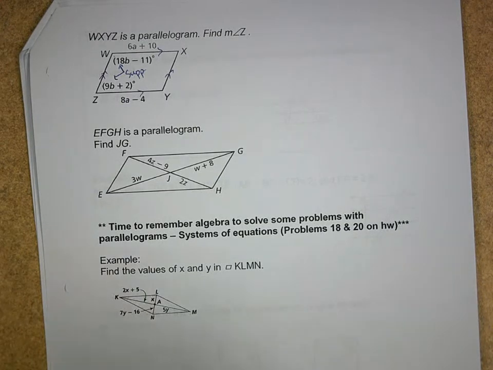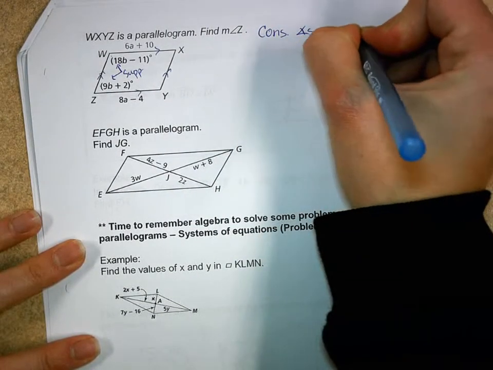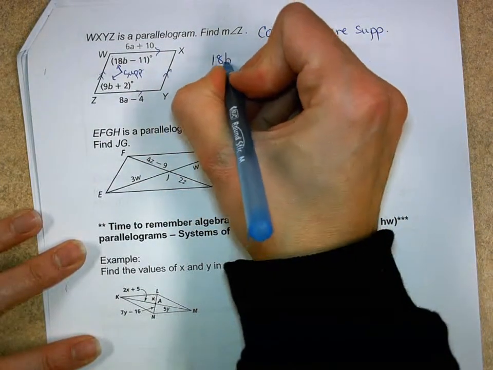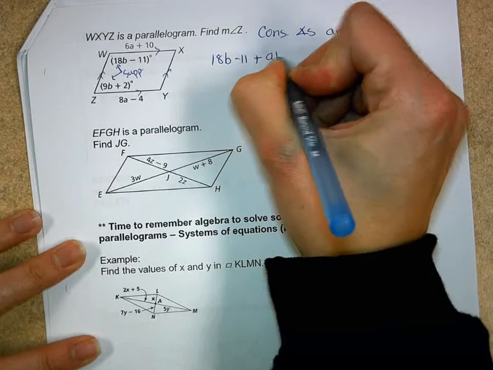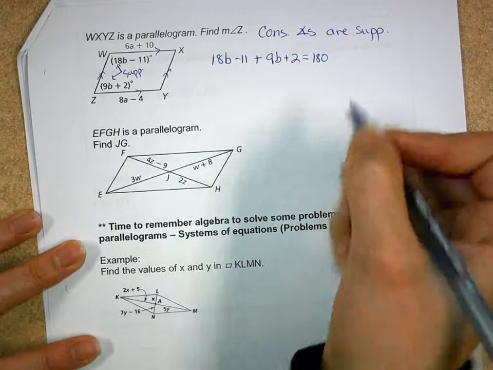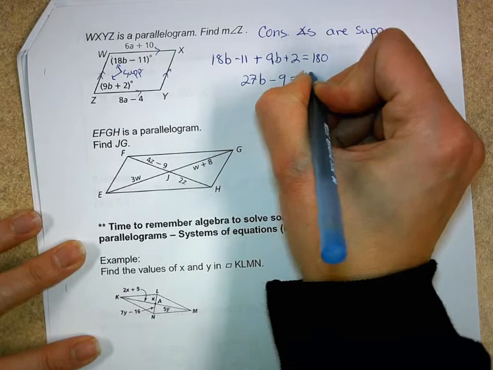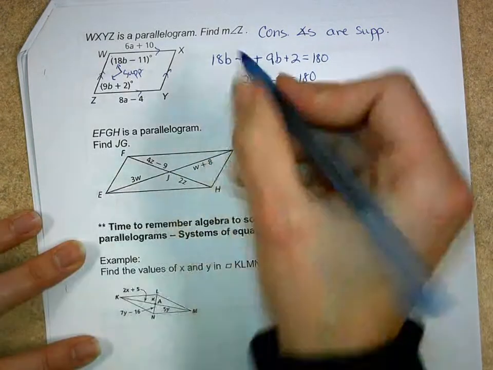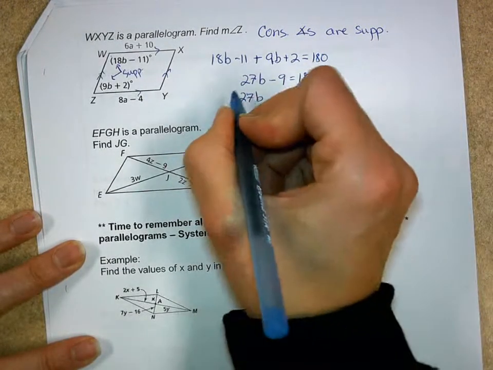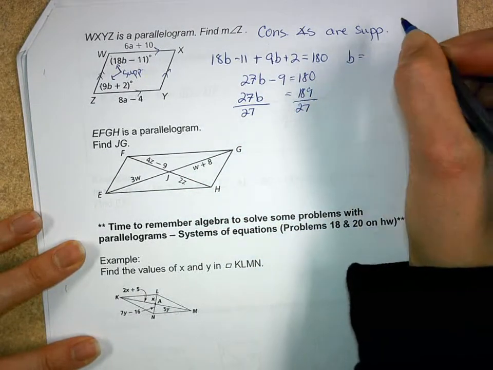So now I'm going to go ahead and add those two together. And now remember why. Consecutive angles are what? Supplementary. I can add them together to equal 180. 18b minus 11 plus 9b plus 2, got a 9, equals 180. So that's 27b minus 9 equals 180. Add 9 to the other side. So 27b equals 189. Divide by 27. B is going to equal 7.